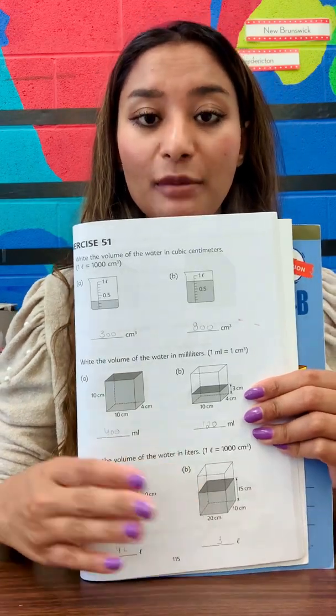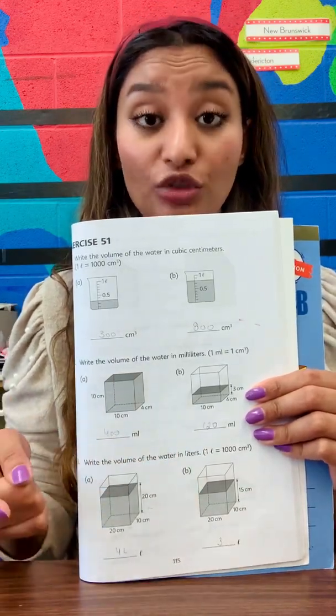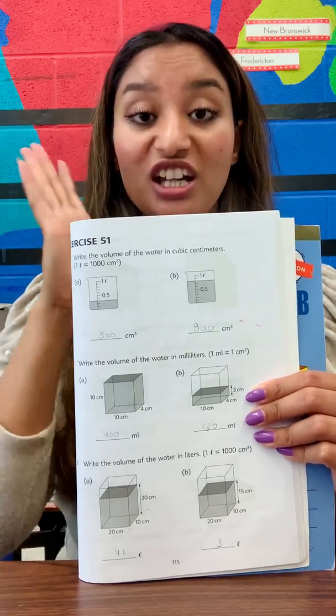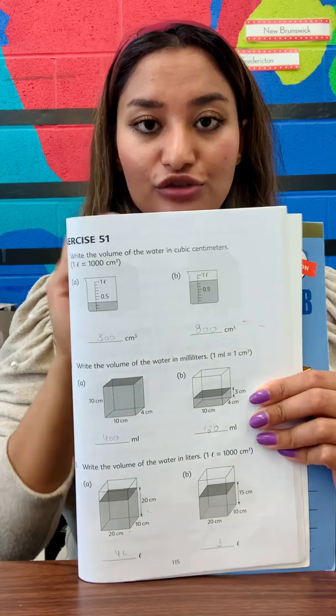That means, for example, if your answer is 2,000, how many liters is that? 2 liters. 3,000, 3 liters. 4,000, 4 liters, right? 5,000, 5 liters. So if your answer is 1,000, that means it's 1 liter.